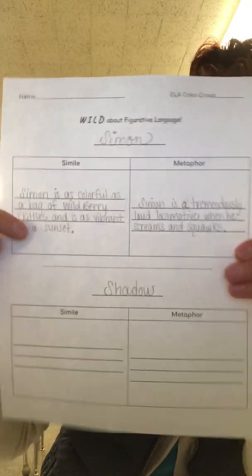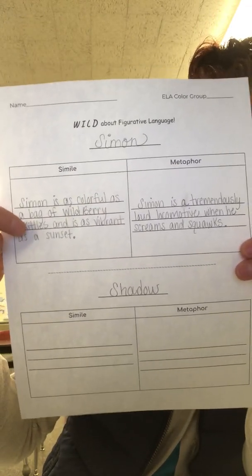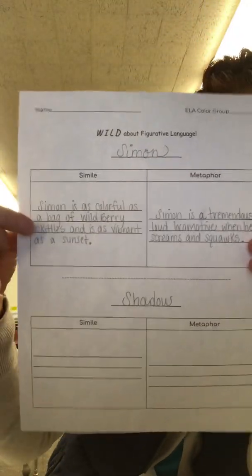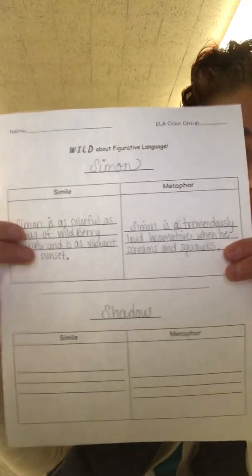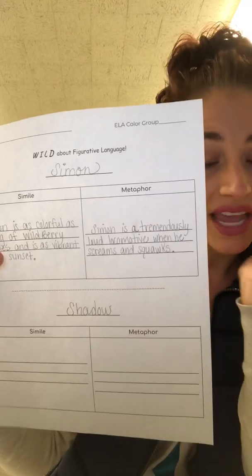And then look, in very nice, neat handwriting, because it is the final copy version, I wrote in the simile that I came up with for him. And then I wrote the metaphor that I came up with for him. And then guess what I'm going to do at the bottom? Whatever simile and metaphor I came up with on my rough copy for Shadow, I will write in super nice, neat handwriting down here, okay?